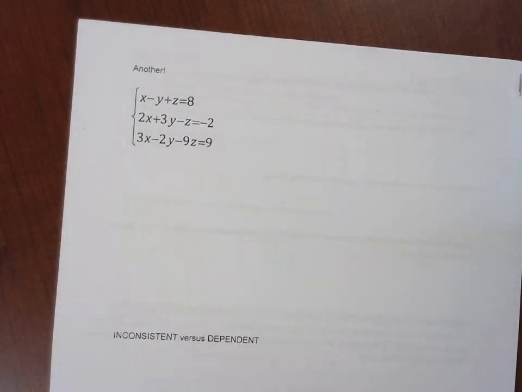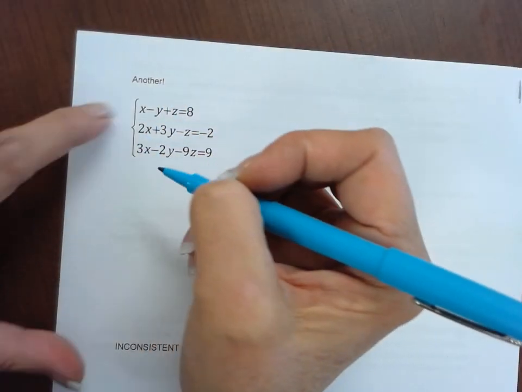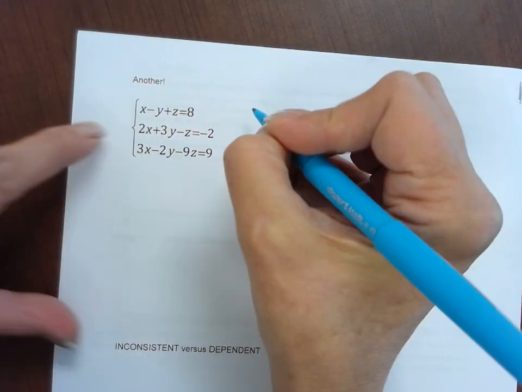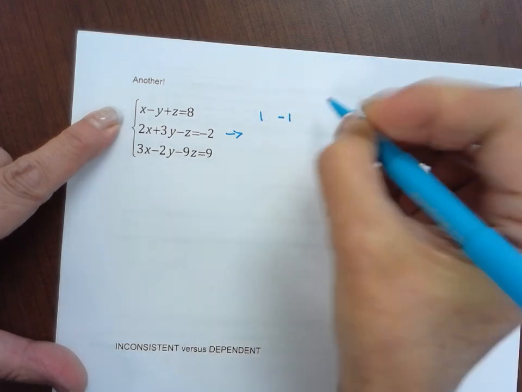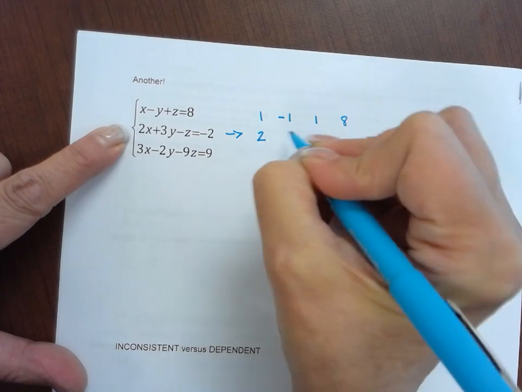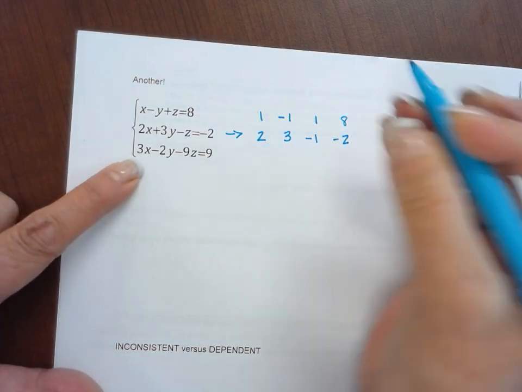So that we can do this, well, it's a 3 by 4 because I have 3 rows and 4 columns. So if I put this into a matrix, I'm going to have 1, -1, 1, and 8. I'm going to have 2, 3, -1, -2.